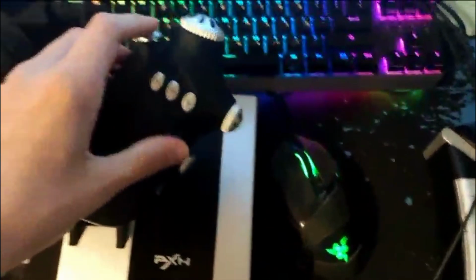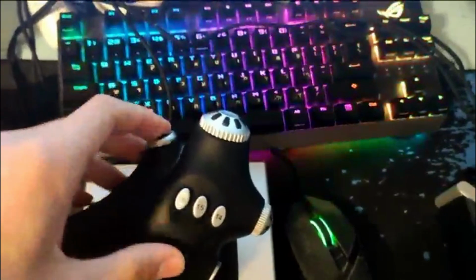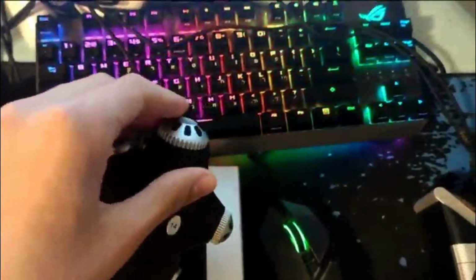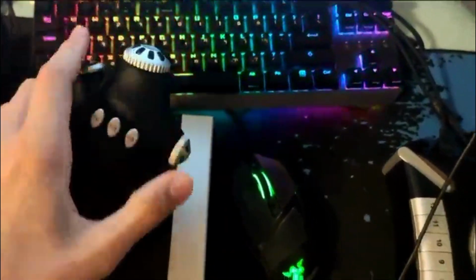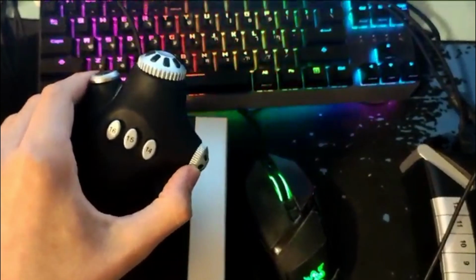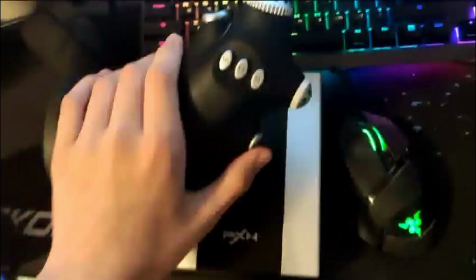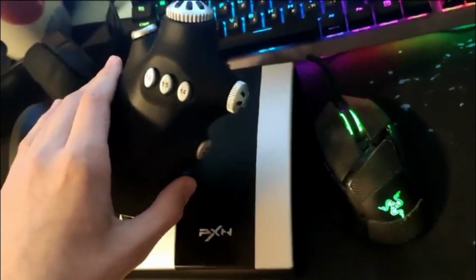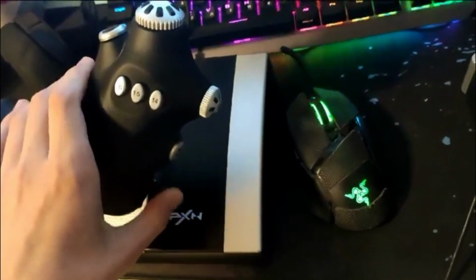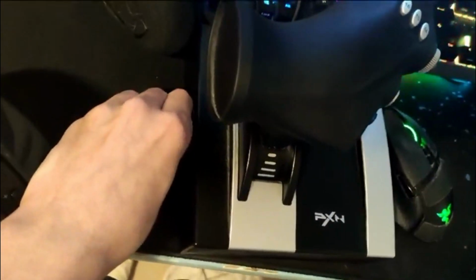But this is insane. It has a 4-way switch right here, an axis right here, another axis, 3 buttons, a big button right here, a mode selector. There's 3 modes. Obviously the big throttle movement. You can adjust your tension right here, which is nice.